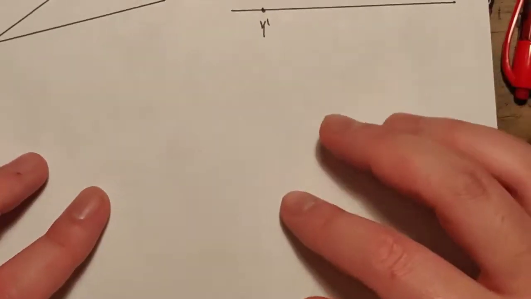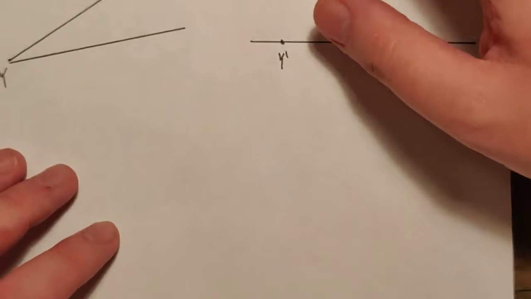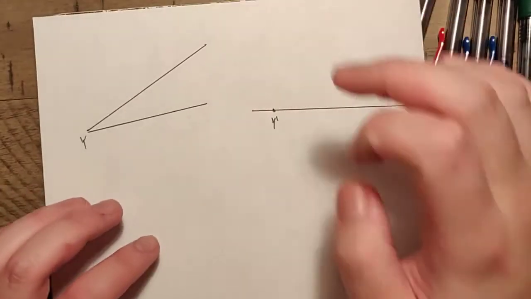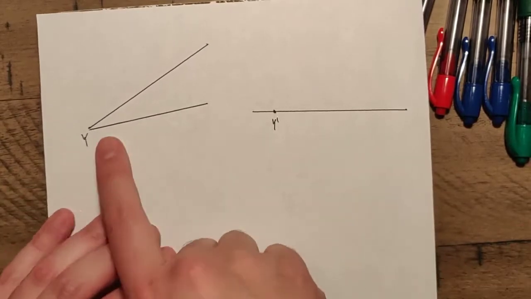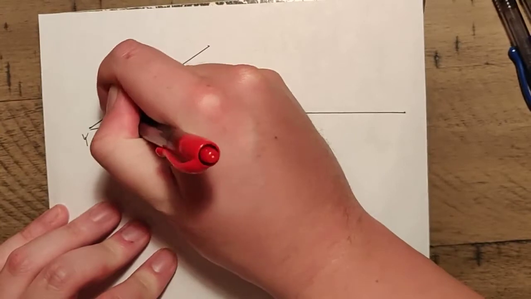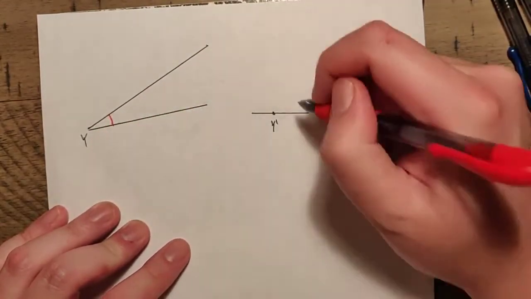So basically what's going on here is we want something that looks like this, right? I'm going to go ahead and zoom out so we can see this a little better. We want something that looks like this. We want to copy this angle. So this red angle here, I'm going to go ahead and mark this in. I want this angle to be moved over there.